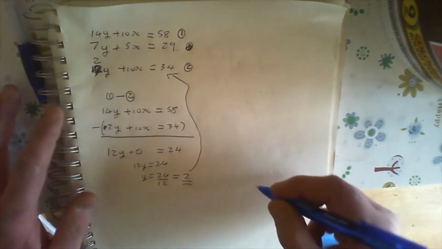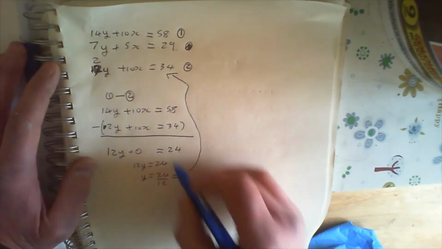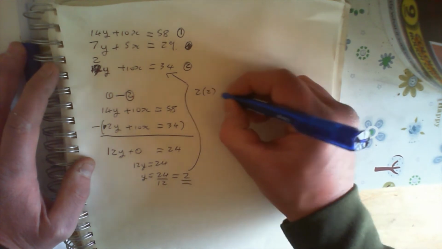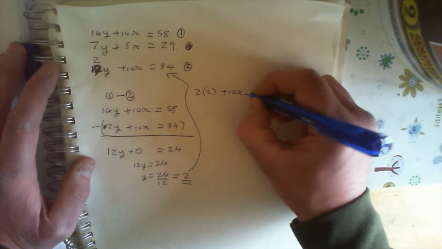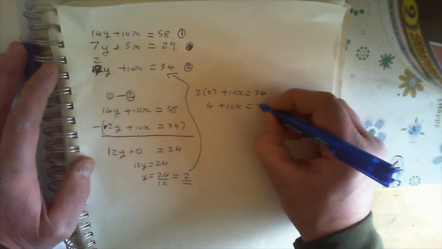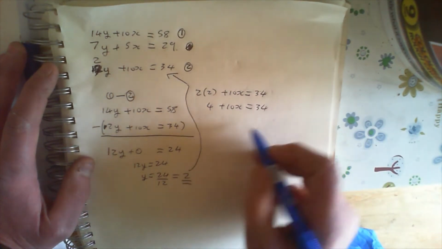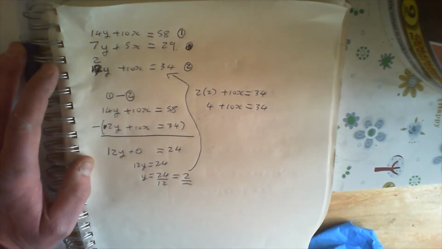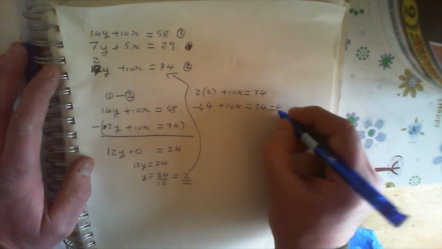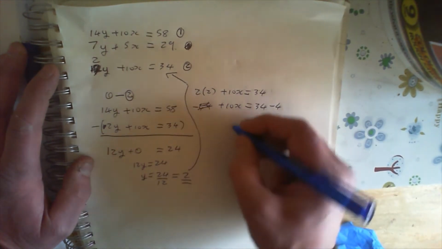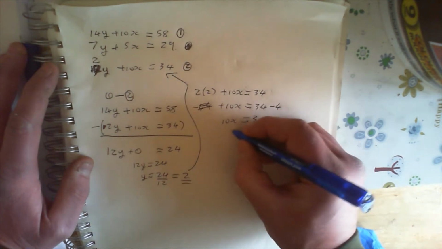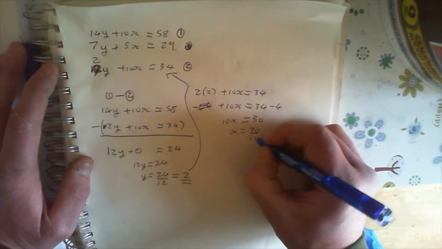Say this one for instance, equation 2, we substitute y for 2, so it's 2 times 2 plus 10x equals 34. So that's 4 plus 10x equals 34. Do what you do at the left hand side is what you do to the right hand side, so I'm going to subtract 4 and subtract 4. They'll cancel, and that leaves 10x equals 34 minus 4, which is 30. X equals 30 over 10 equals 3.